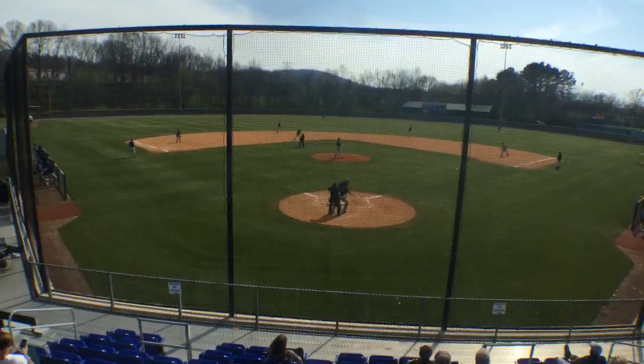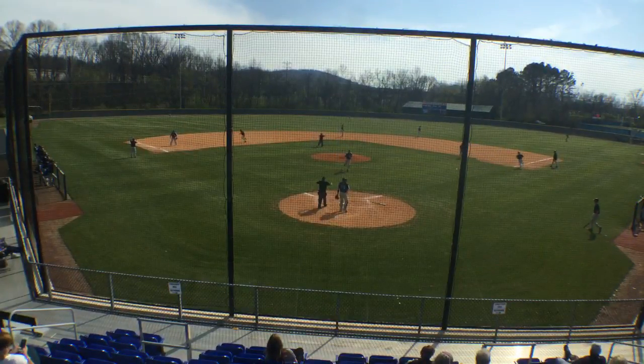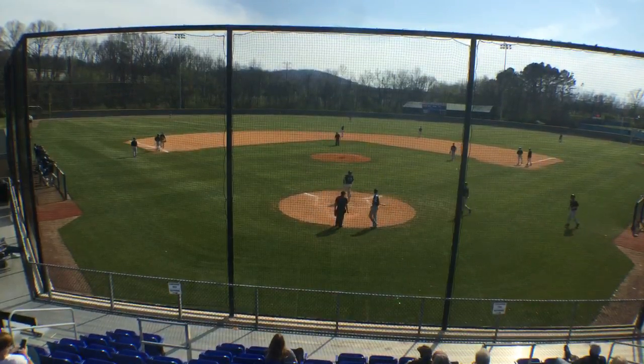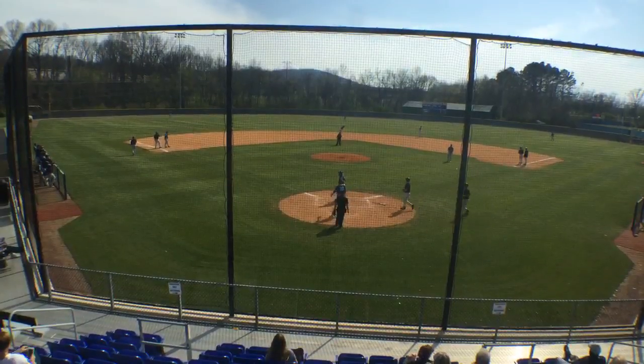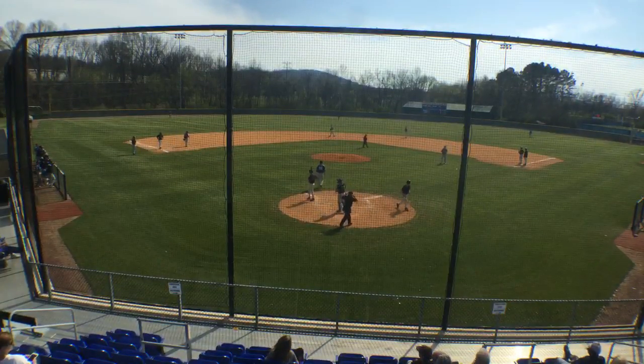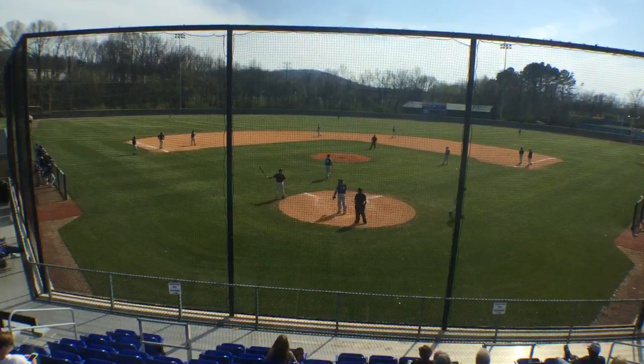And the pitch is a fastball that is hit to right field. The right fielder is chasing to get under it. Does not. It will drop in front of him. The runner from second base will advance to third base. And that will be a single for Gavin Harmon. And now batting is the catcher, number 18, Chris Tyler.